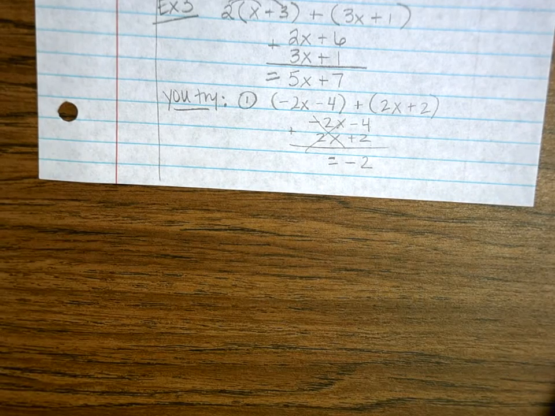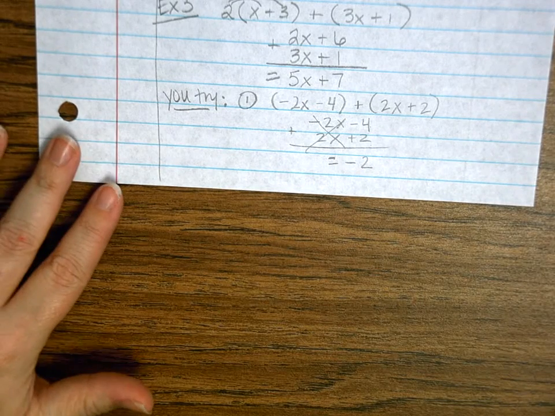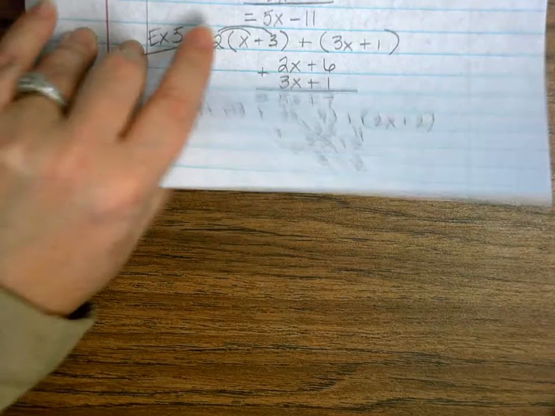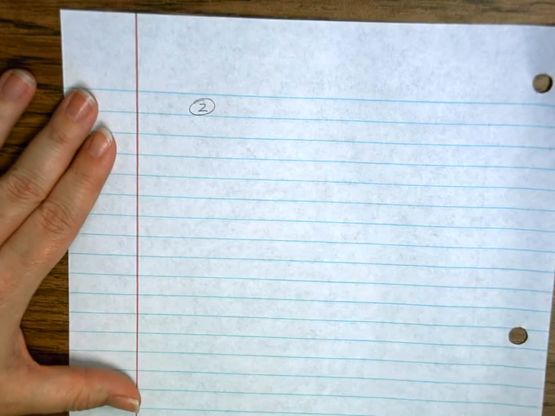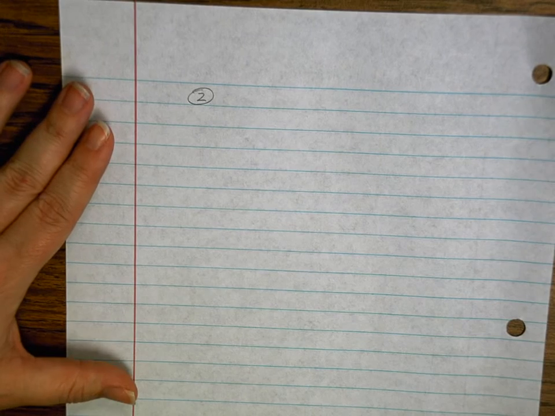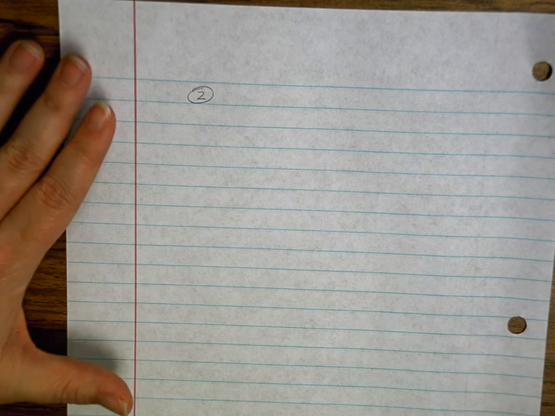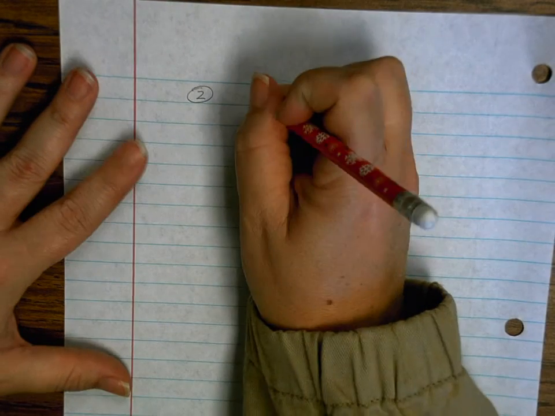Okay, I'm going to flip my paper over. We're going to do another U try. So this is number 2. Alright, let's try one with distributing again.